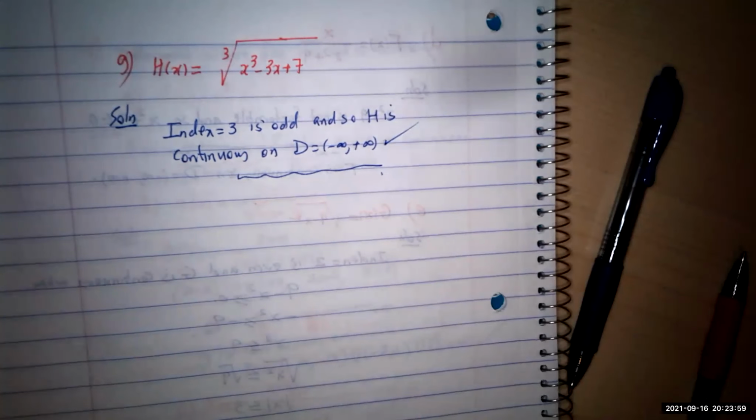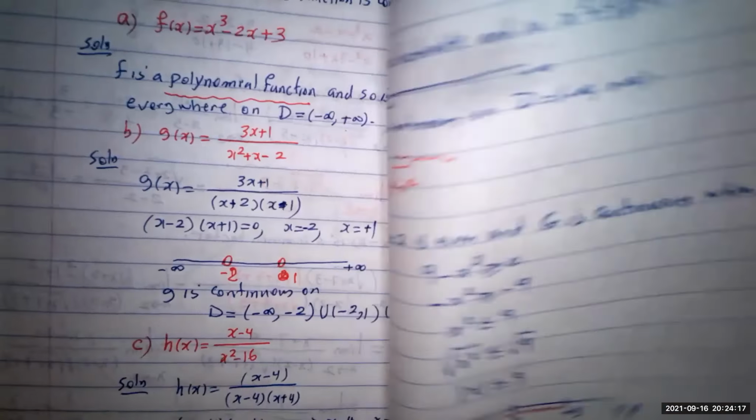Okay, so if the index is going to be 3, 5, 7, you see that's the best case, because there is no restriction and you get it right away. But when the index is even, as you saw over here, you may have to do a little bit more to get it. Okay, so that's going to be the continuity of the continuous function.